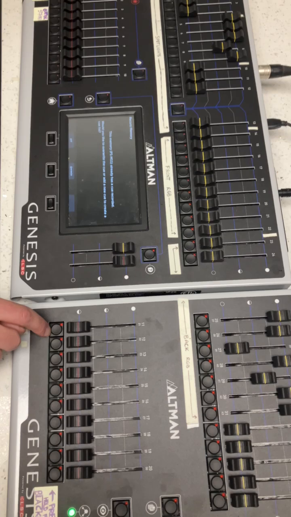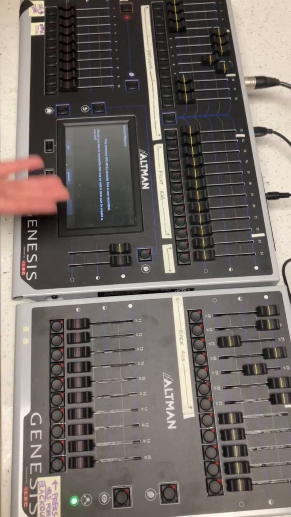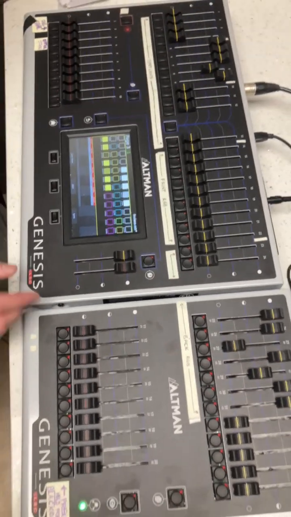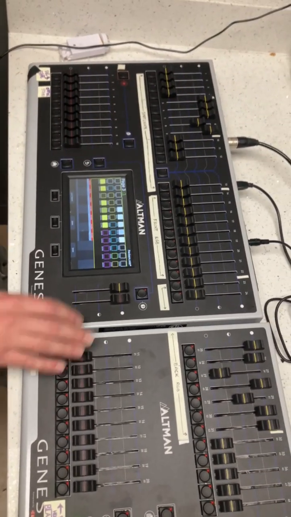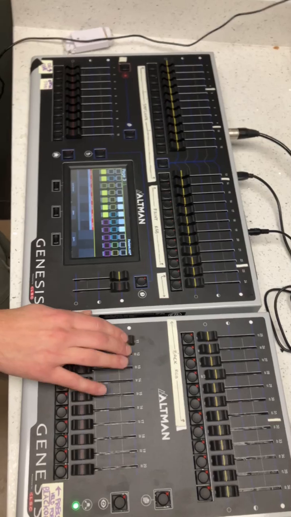Just press down here where you want the cue to go. There was already something saved there, so it's asking me if I want to overwrite it, and I would just say overwrite. Okay. And now let me pull all these down. Now if I push this up, it's going to be that combination of stuff that I did.